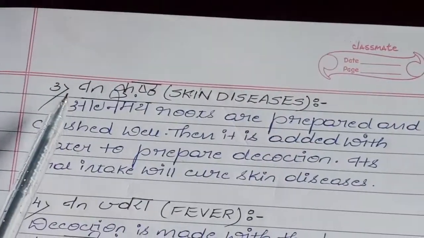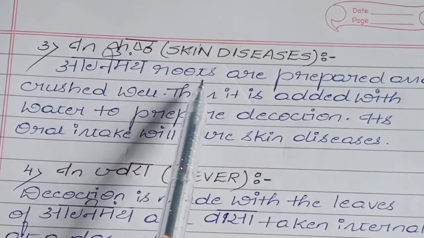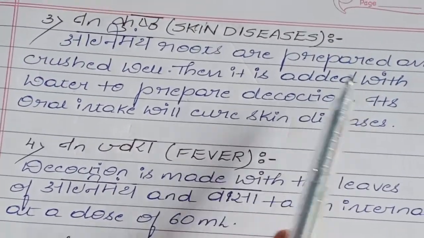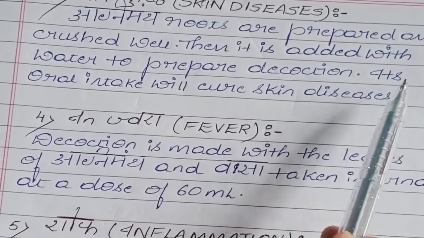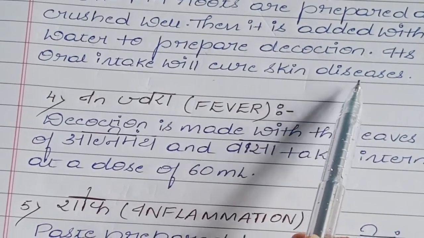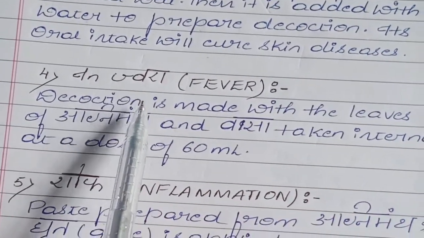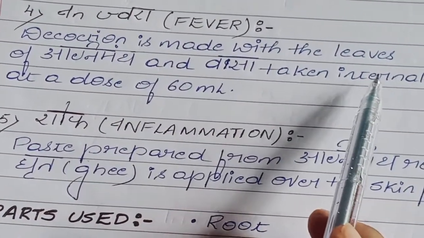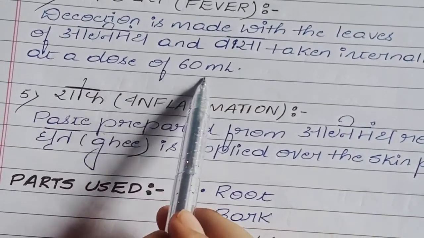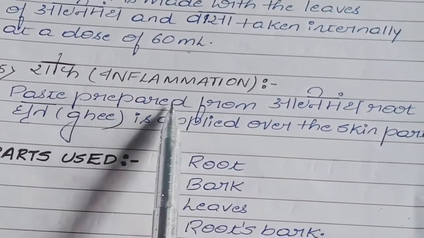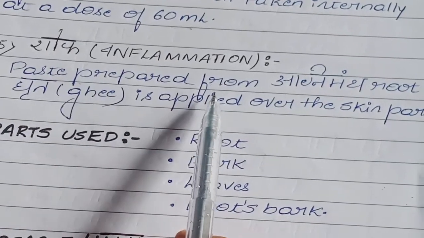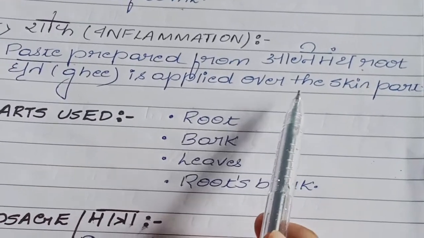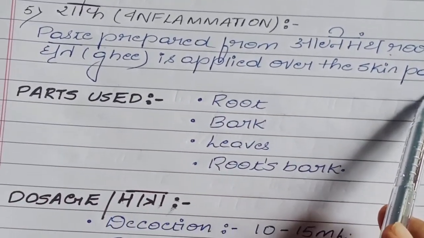In Kushtha, that is in skin diseases, roots of the Agnimantha are prepared and crushed well. Then it is added with water to prepare a decoction. Its oral intake will cure all types of skin diseases. In Jwara, fever, a decoction is made with the leaves of Agnimantha and Vasa. Then it is taken internally at a dose of 60 ml. Coming to Shopha, inflammation condition, a paste is prepared from the Agnimantha root along with ghrita. It is applied over the skin part where the inflammation is caused.